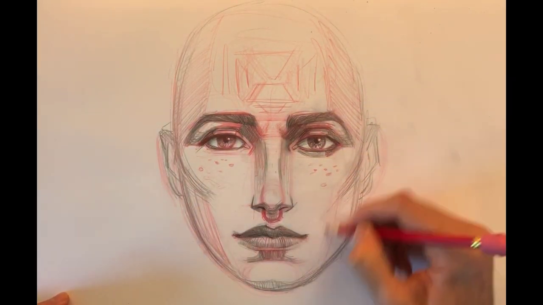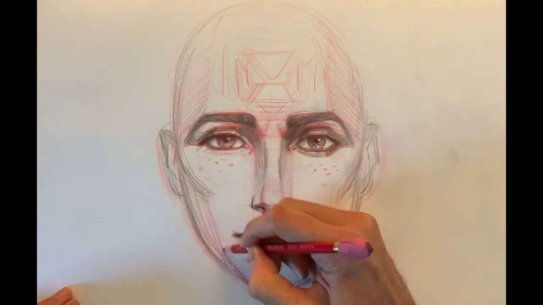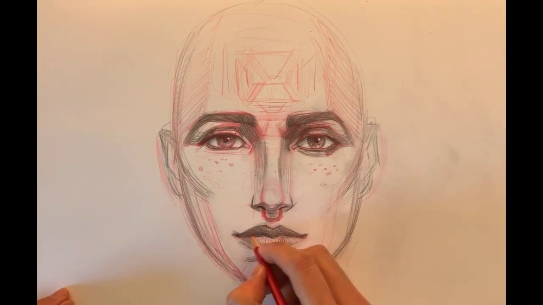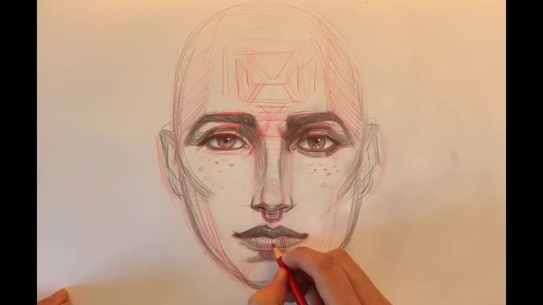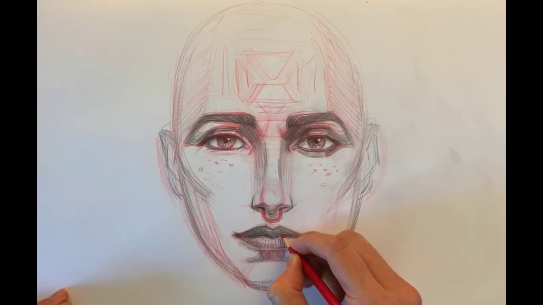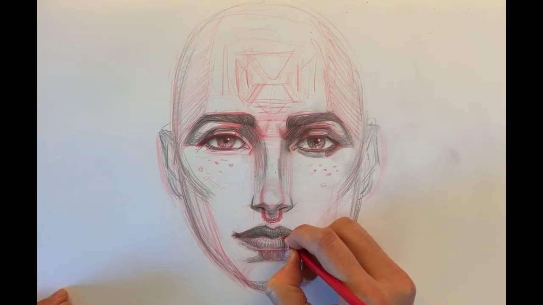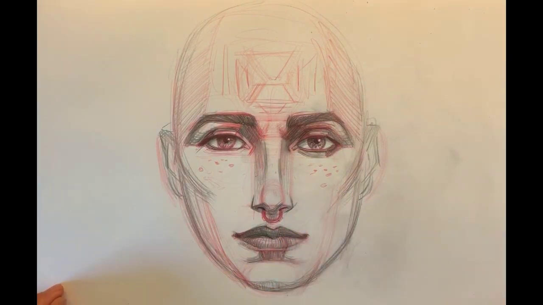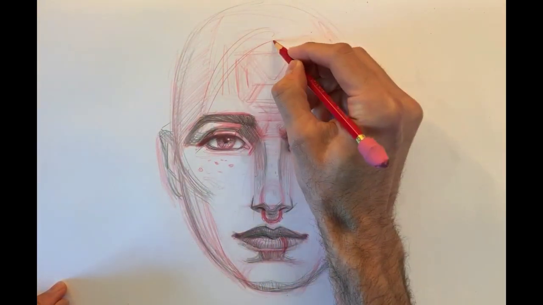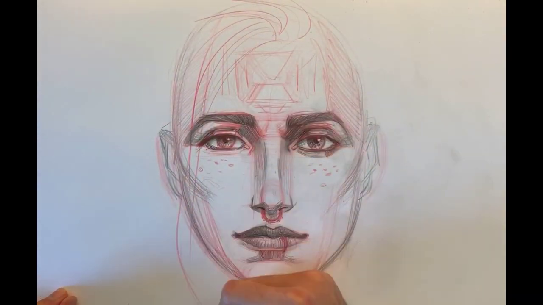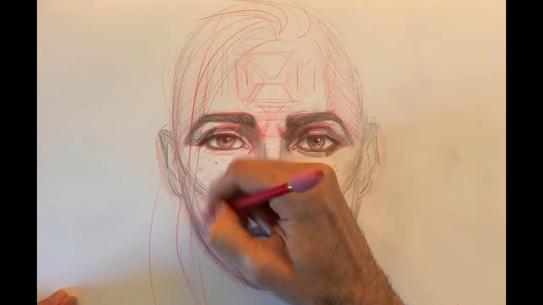Added some freckles, why not? Anywhere you have large open spaces like the cheeks and the jaw. You see how I'm adding shadow to the jaw, freckles on the cheekbones. You can really go to town on adding all kinds of interesting things to the face. There goes the lip ring. Now I'm starting to add hair.